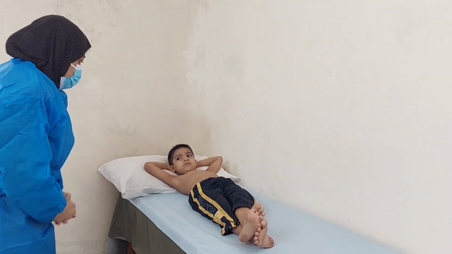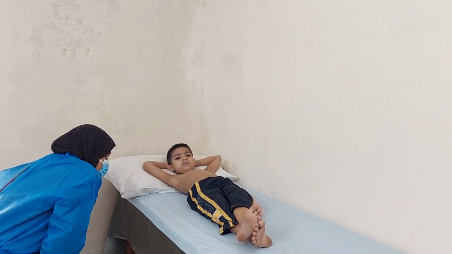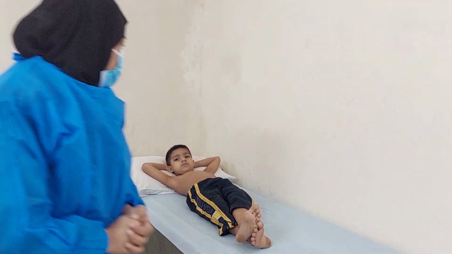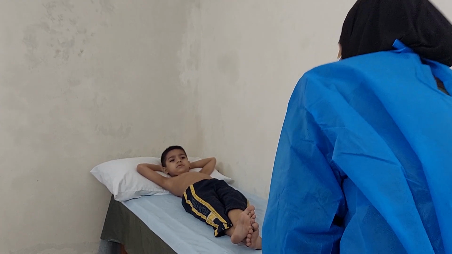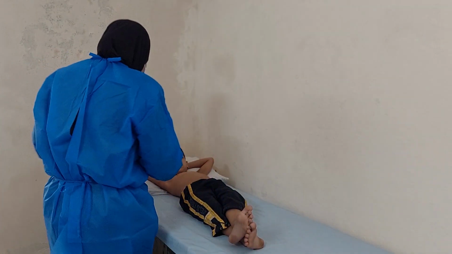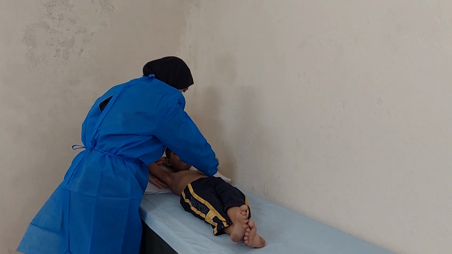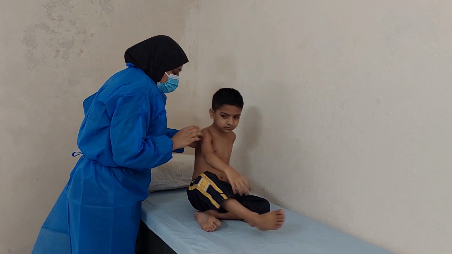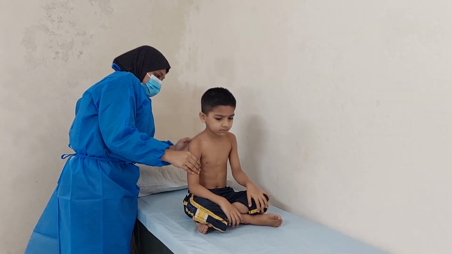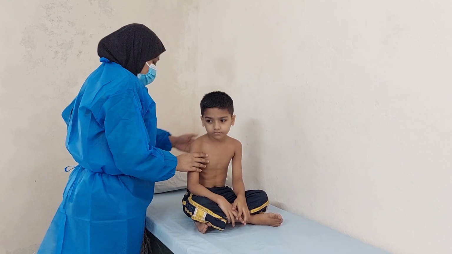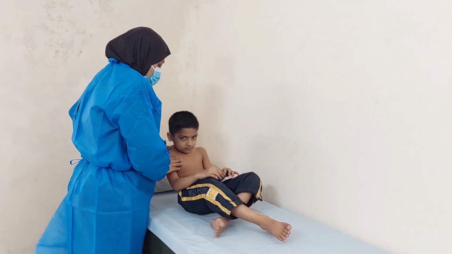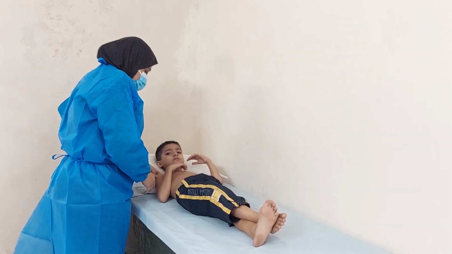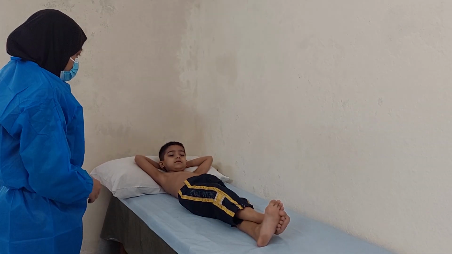First of all, I am doing inspection from the side of the chest and the foot end, to see if there is any asymmetry of the chest. I'm looking at the back, to see if there is any scar mark or any deformity. There is no deformity, no scar mark. After inspection, I will do the palpation part.